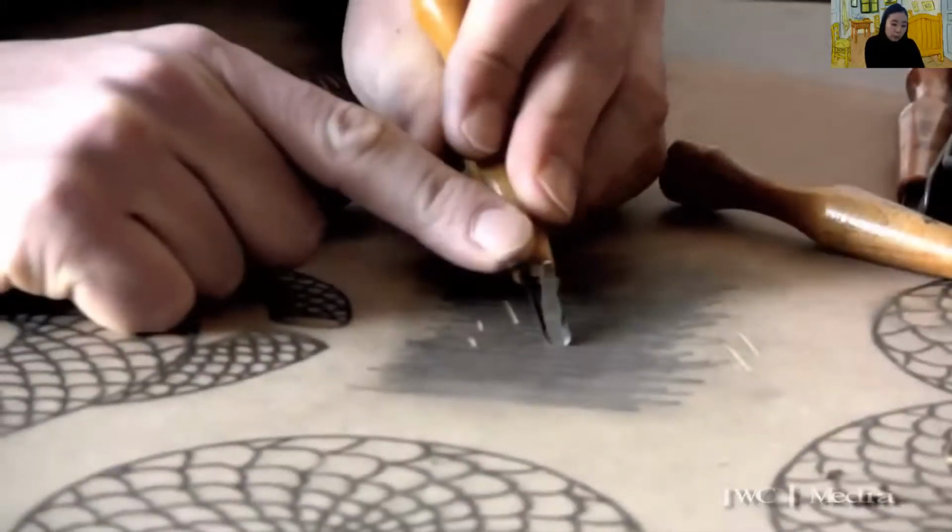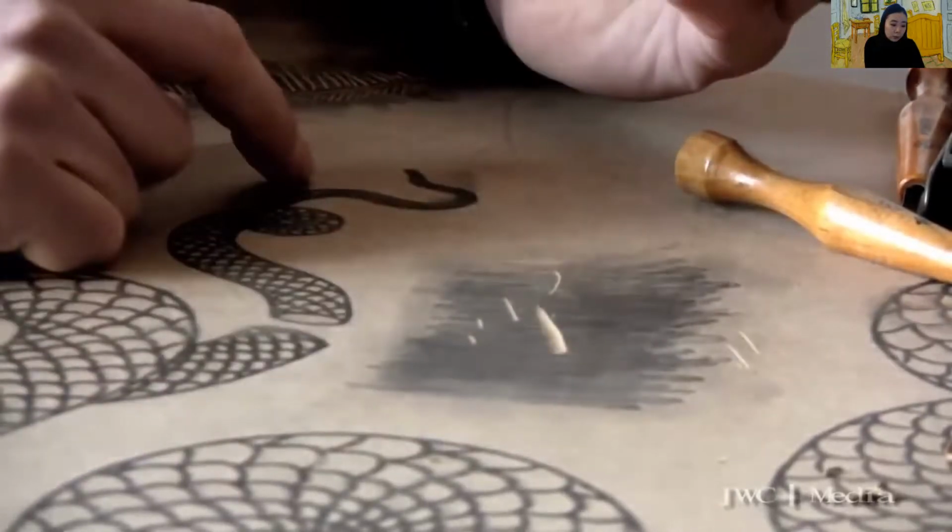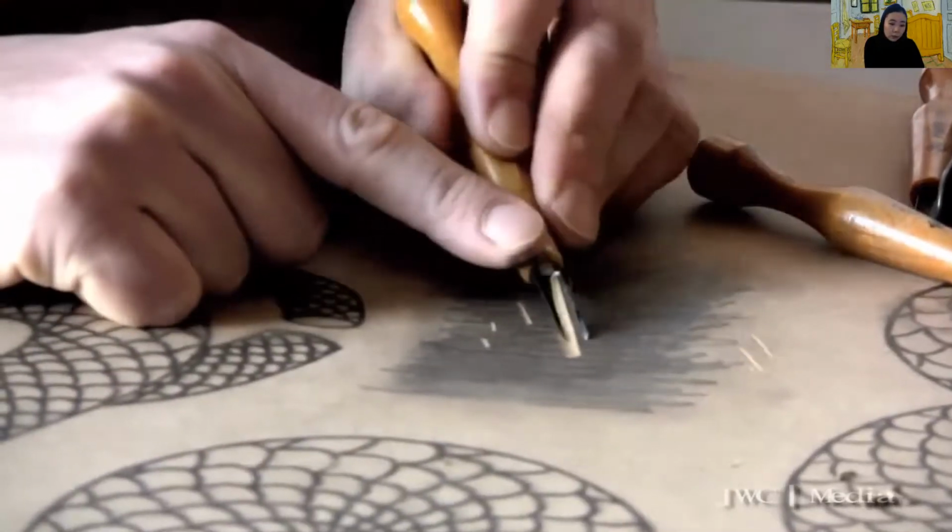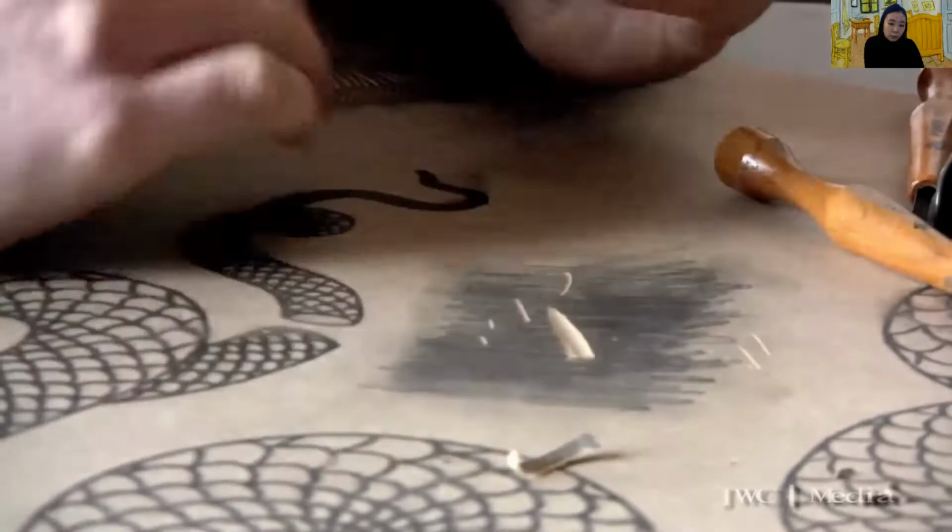After I've gotten all of my detail outline work out of the way, then I will go in with a bigger U-gouge, carve around the whole piece so you get bigger, much larger marks. A couple of those next to each other, and then just keep hacking away.